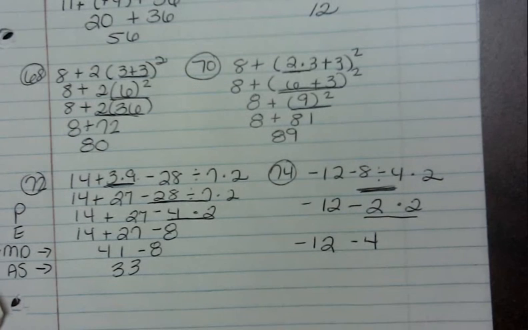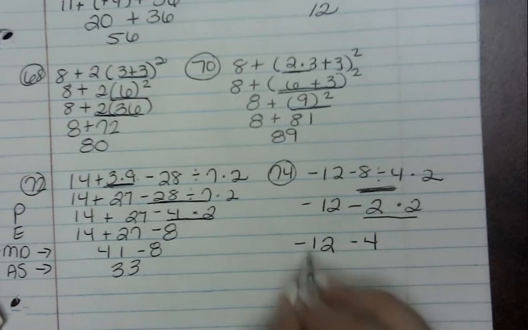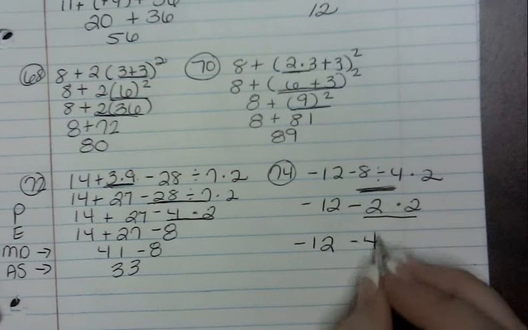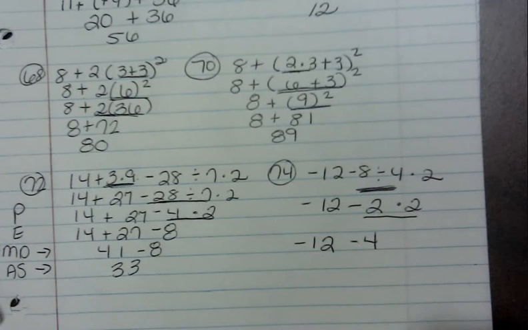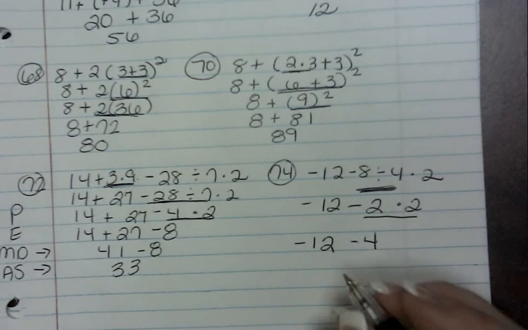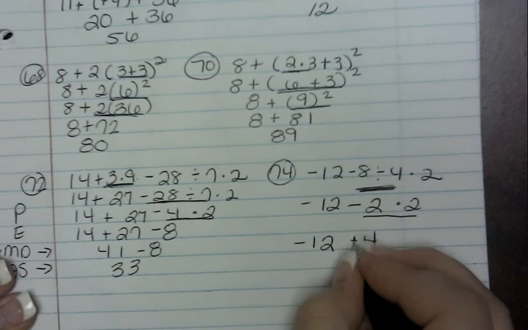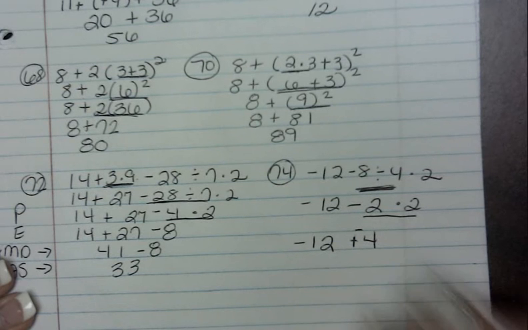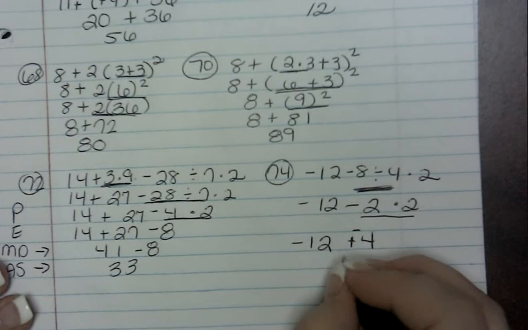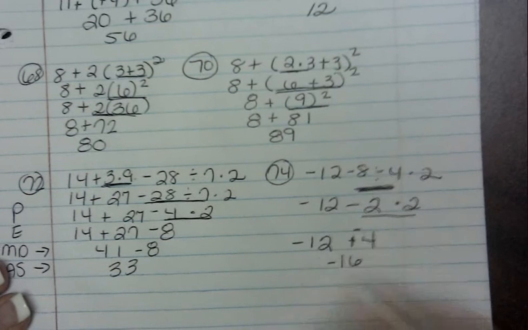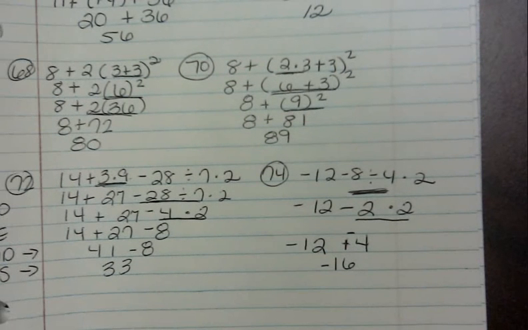Bring down your negative 12. And then you work your subtraction problem. You can either say, all right, I owe the bank $12 and I take $4 more from them. That would be negative 16. Or you can use the keep, change, opposite rule. You're adding and your signs are the same, so you add them together and keep the sign. Whichever way works best for you.